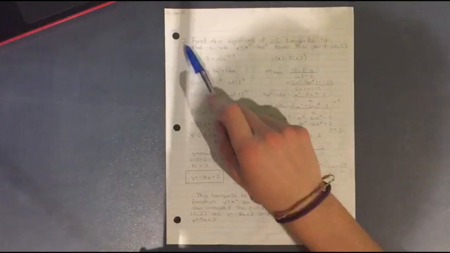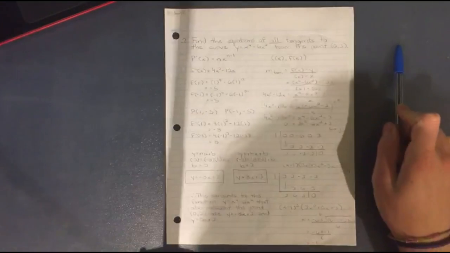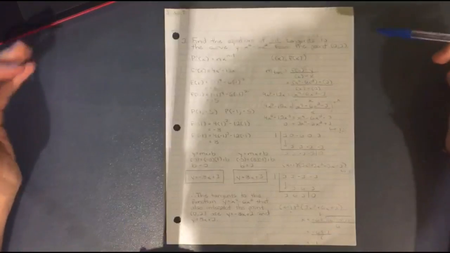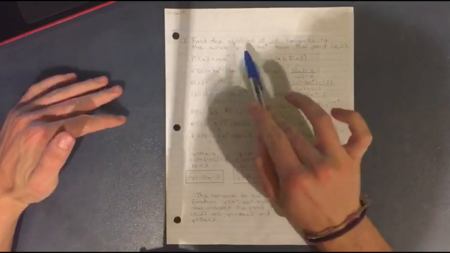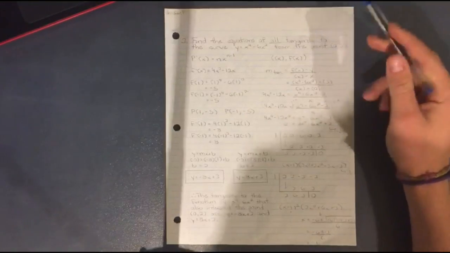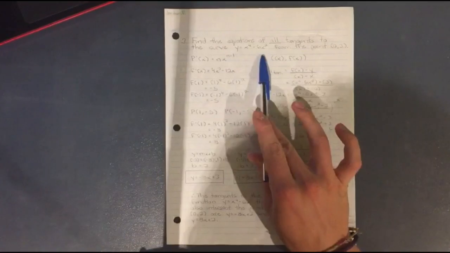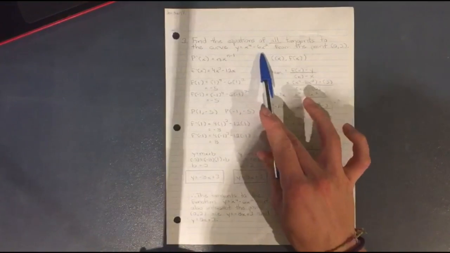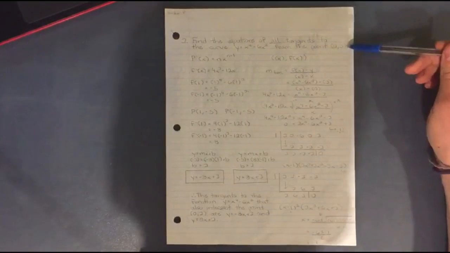Alrighty, so our third question might look confusing at first glance, but let's look at it in a simpler way. Basically, this question is asking us to find the equations of lines that are tangent to this function here, y = x^4 - 6x^2, and also intersect a point off that function, so in our case (0, 3).